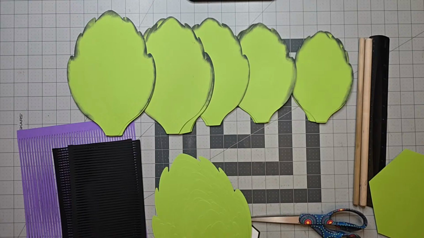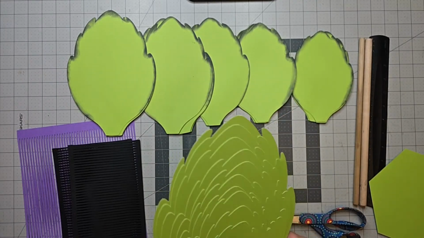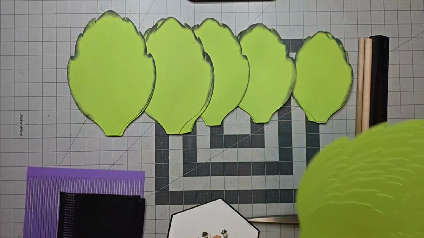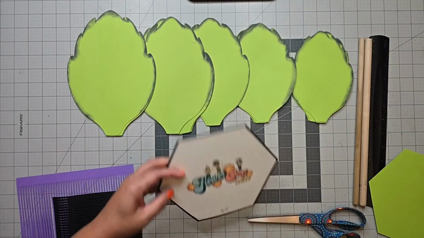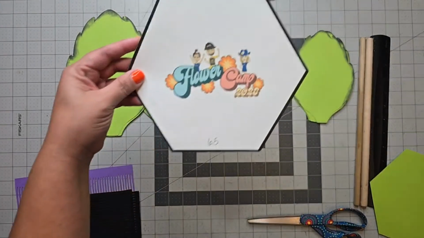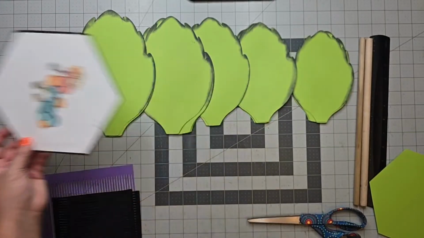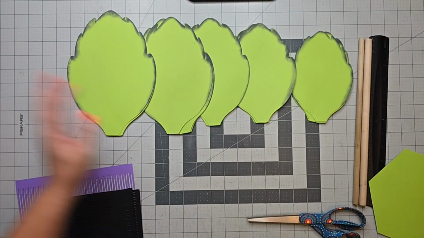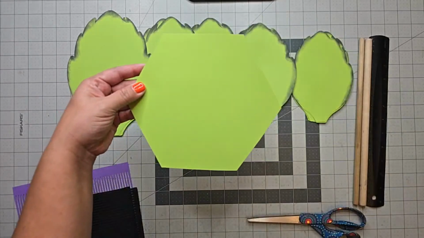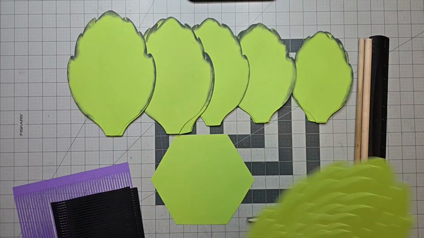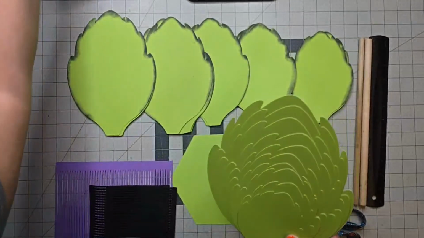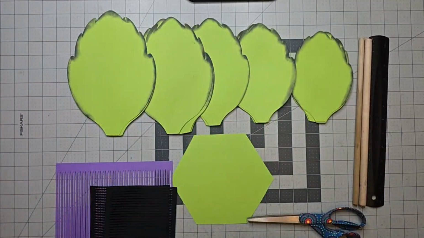So petal 4 through 8 is what we're using. And I'm using this green cardstock from Recollections by Michaels. I'm also going to use the 6.5 inch hexagon base for our flower. And this is a pre-cut base. Let me move this off to the side. Knowing me, I'll knock it off my table and then my petals will be all over the place.